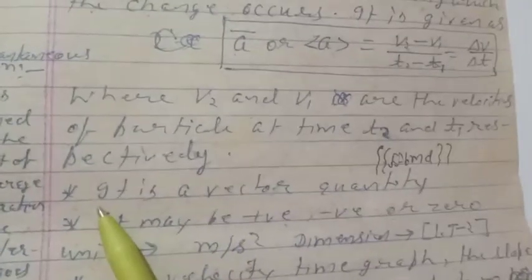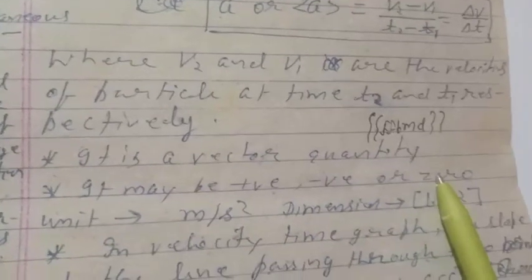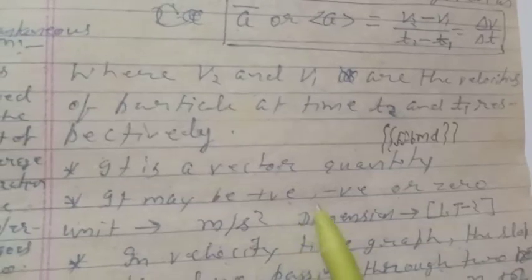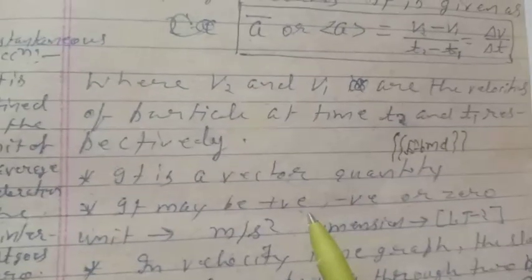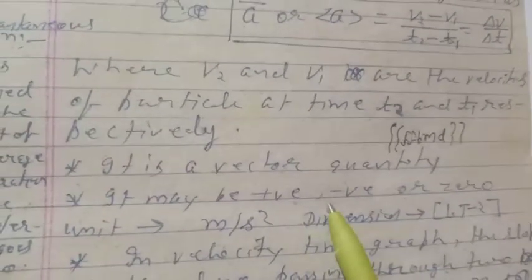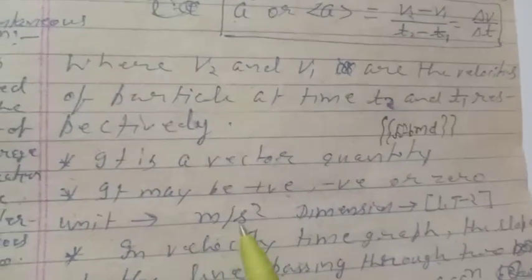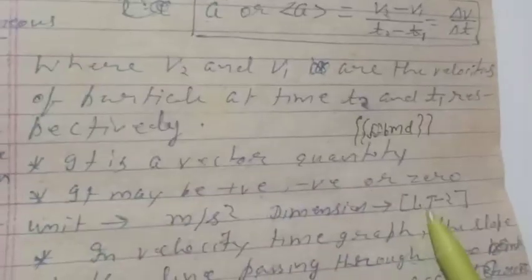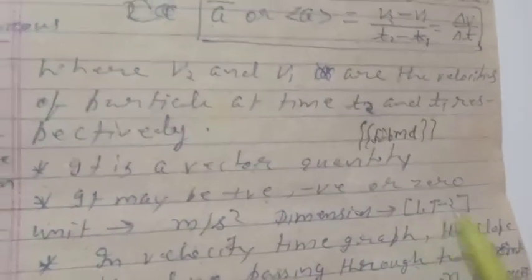Now, acceleration is a vector quantity. It may be positive, negative or 0. Here positive or negative shows the direction of acceleration, but when we take the magnitude of acceleration, it will be only positive. The SI unit for acceleration is meter per second square, and the dimensional formula is L T minus 2.